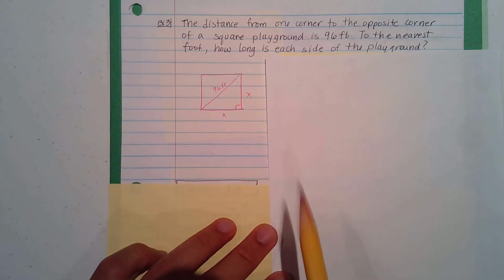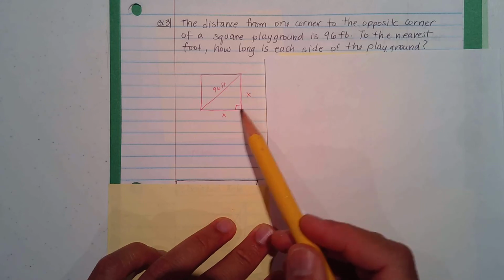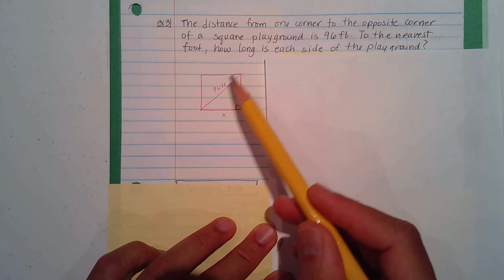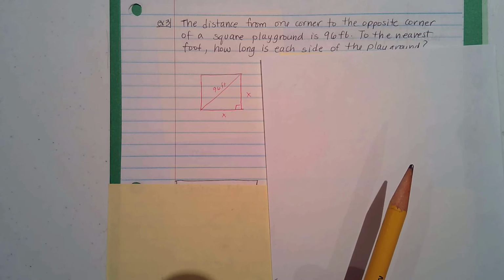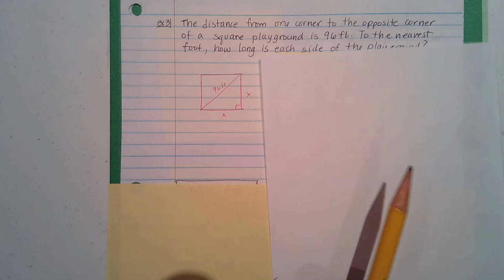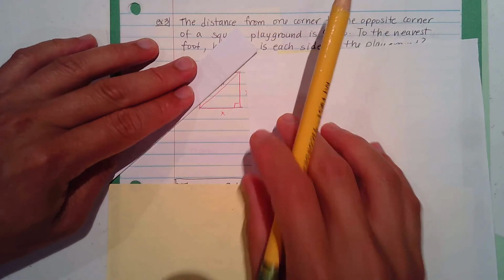So here's a square playground. So we have x, and here is the distance from one corner to the opposite corner. So now if you take a look at this closely, what we have here is a right triangle.